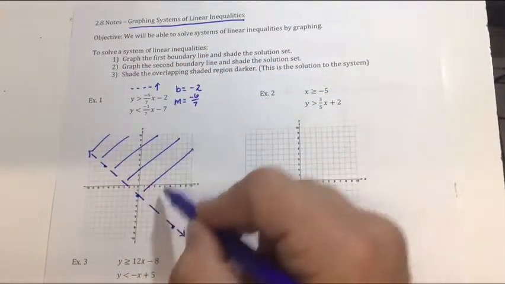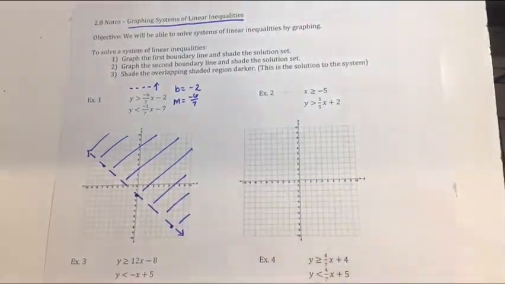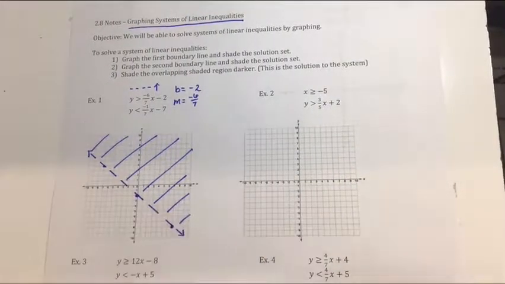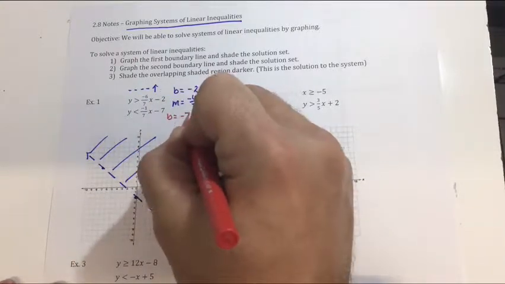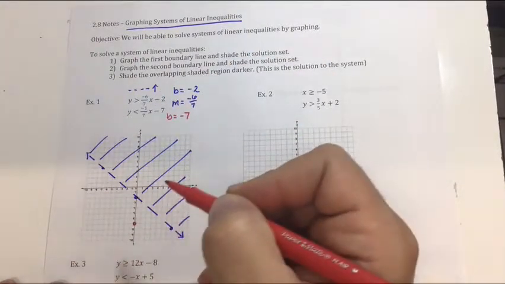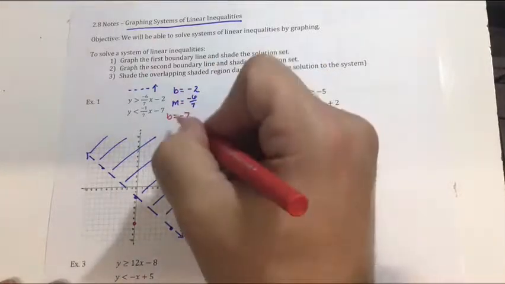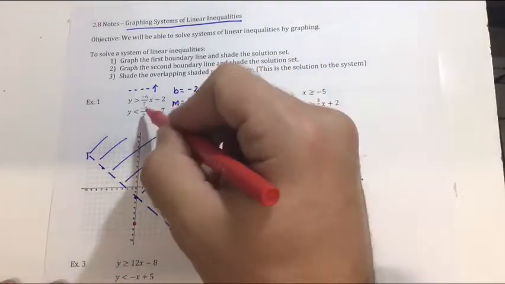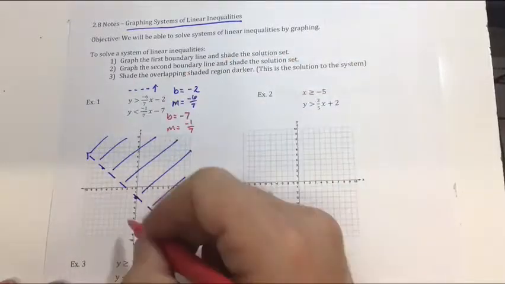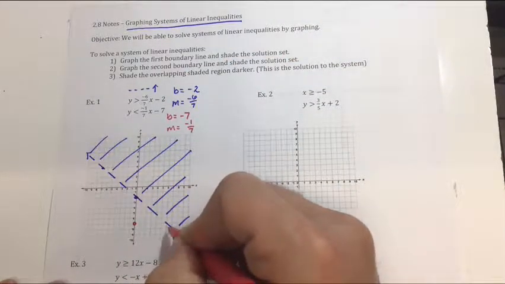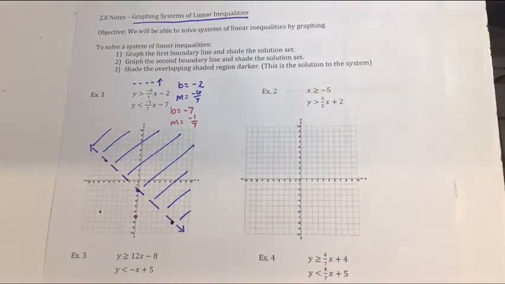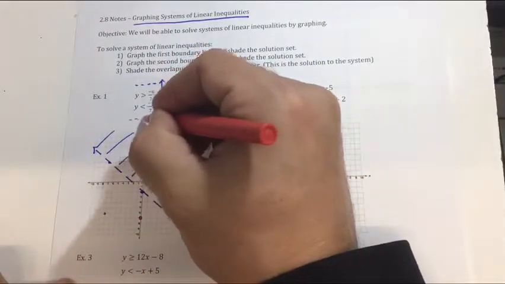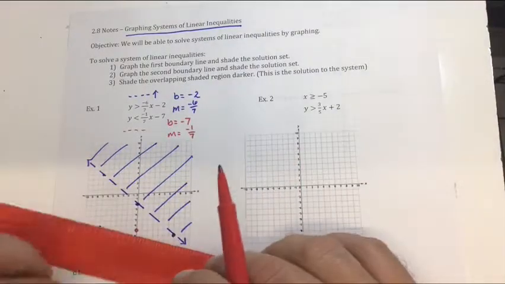And I'm not actually going to shade in a whole lot. I'm just lightly putting in some lines there because it's not my final answer. There's more to be shaded from this other line. So I'm going to look at the y-intercept of this line now. That's -7. I'm going to go down here to -7 and put a point. And then I'm going to look at that slope, which is down 1 to the right 7. So down 1 to the right 7 puts me right there, or up 1 to the left 7 puts me there. This is also going to be a dotted line. So I'm going to graph that dotted line along there.